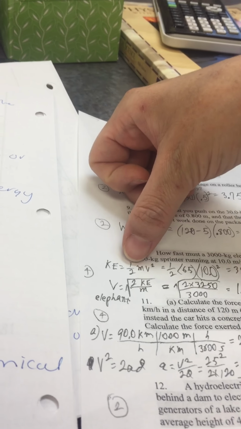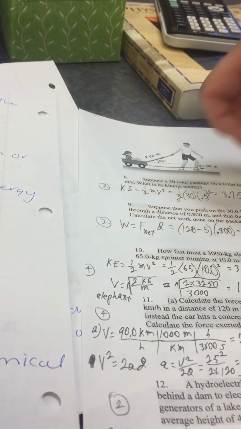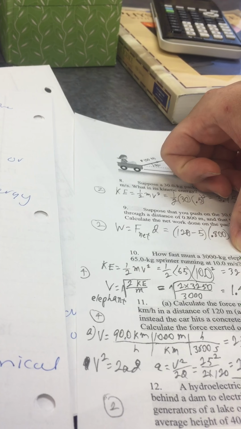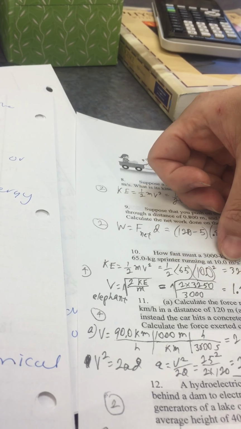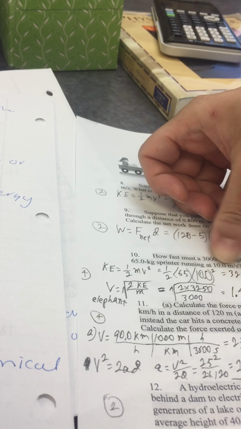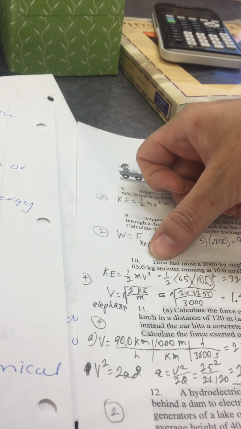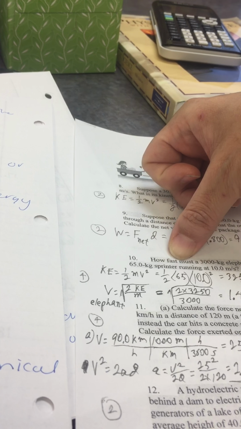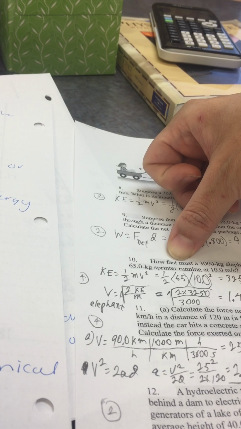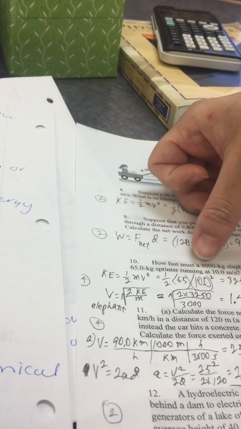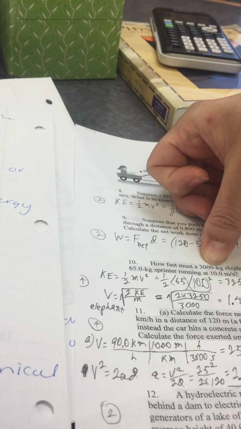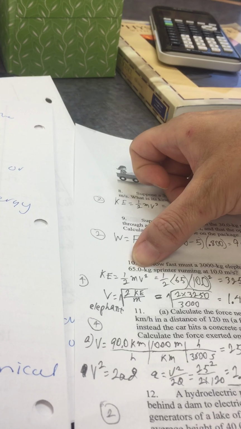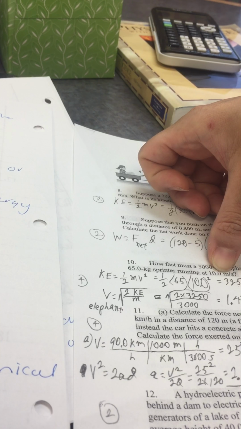Here's another one that's kinetic energy. So I bet they gave us a mass and a velocity. Let's see. We've got the mass of an elephant, and the mass of a sprinter, and we're given a velocity. For this problem, it says how fast. How fast tells me we're looking for velocity. We're given the mass of the elephant, but not his velocity. We're given the mass of a sprinter and his velocity.